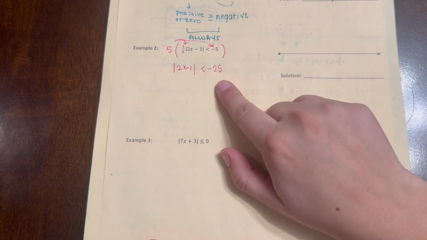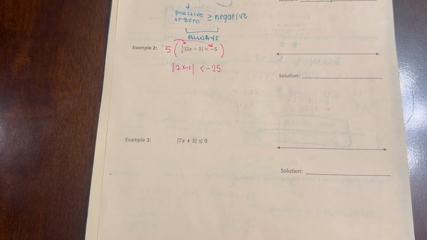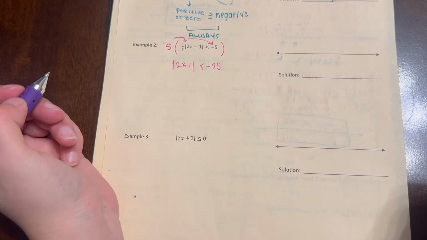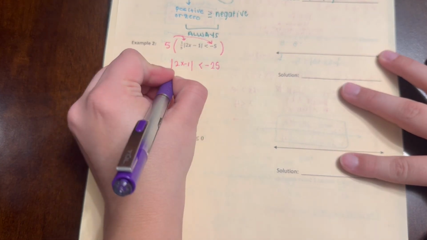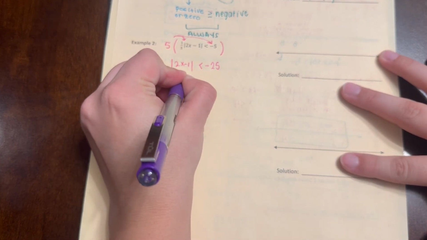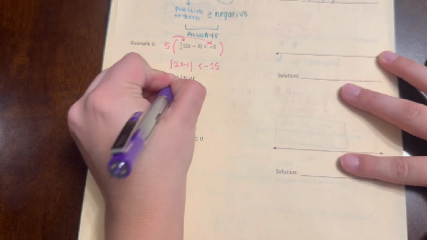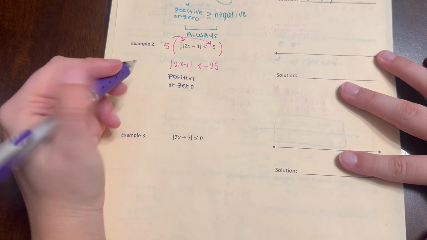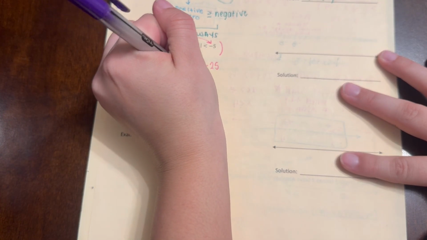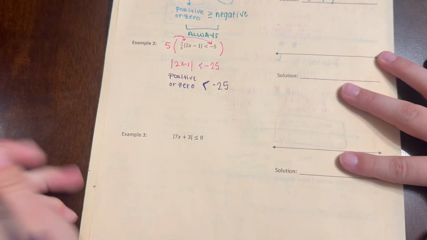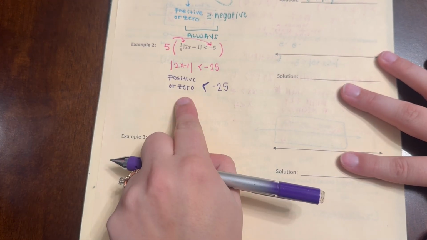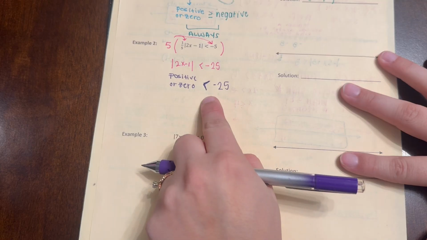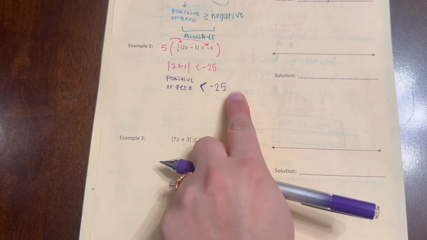Again, we have a negative number over here, so if you see a negative number, I want you to stop and think about what's happening. When we take the absolute value of something, the result is either going to be positive or it's going to be 0. So we're saying a positive number is less than negative 25. A positive number or 0 is never, ever going to be less than a negative number.